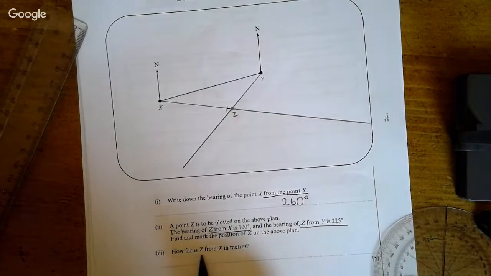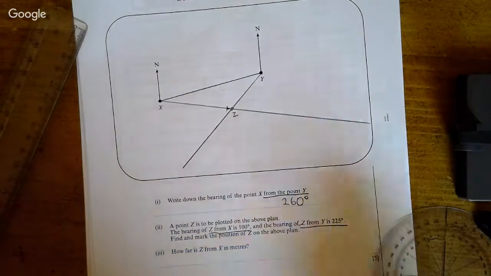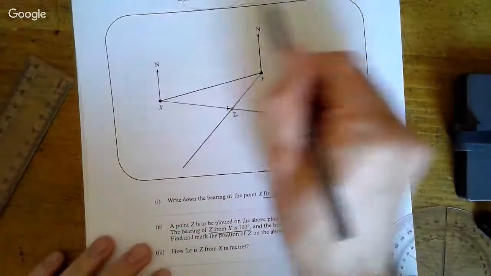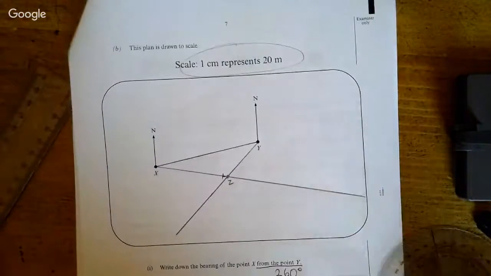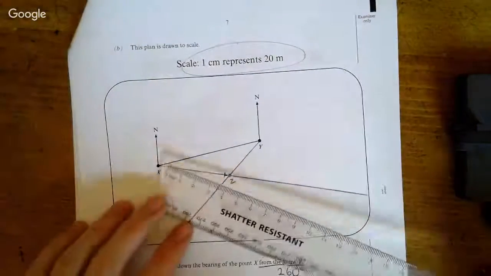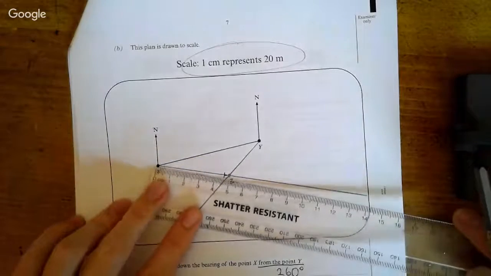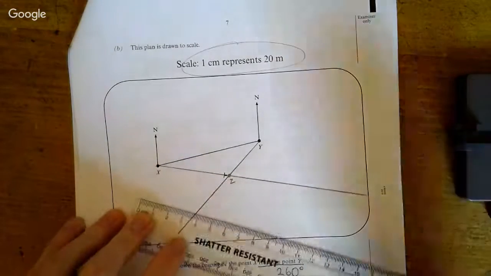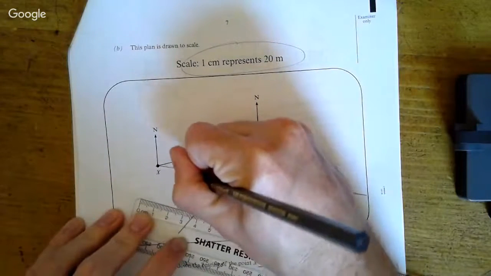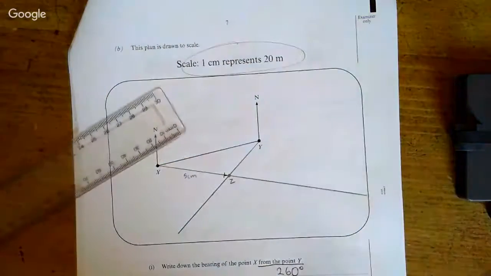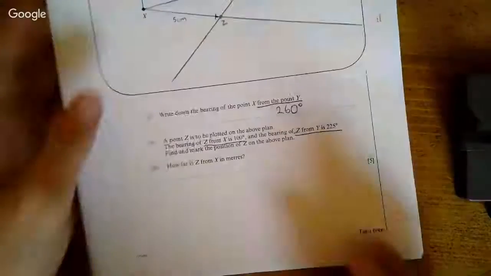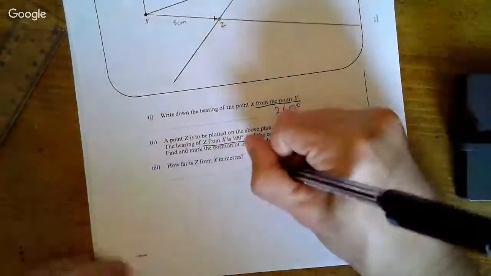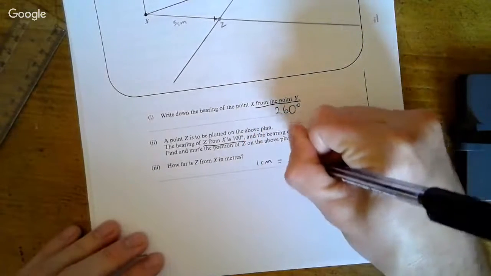It says, how far is Z from X in meters? So I know this scale from before, I pointed that out right at the start. 1 centimetre is represented by 20 centimetres. So if I go and measure that, I can see it's 5 centimetres. So it's not a bad idea to actually write by it 5 centimetres. That's what it really is. But when it asks me in meters, then obviously I need to use that scale. So I'm going to say 1 centimetre equals 20 meters.